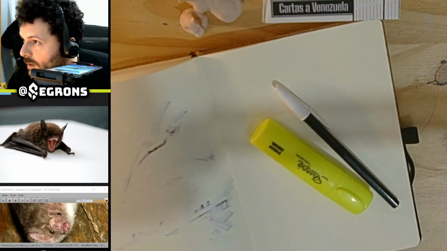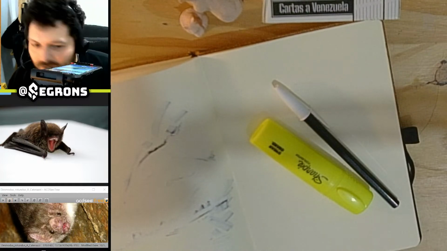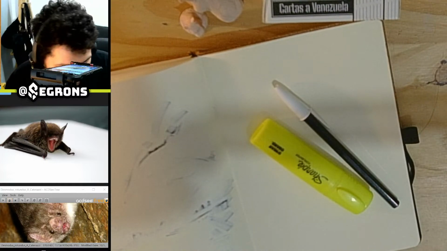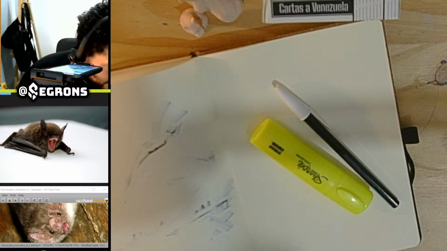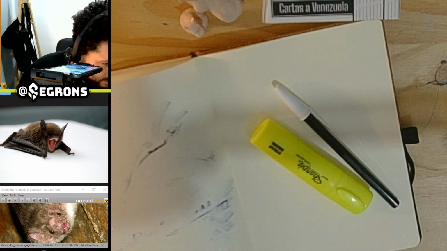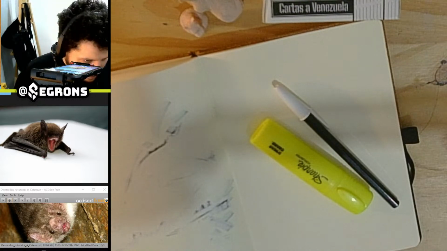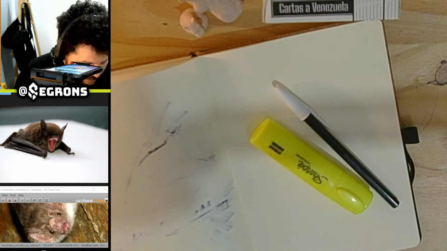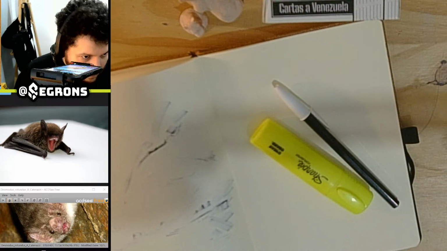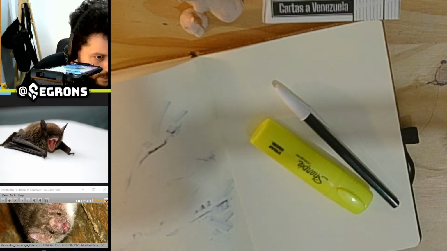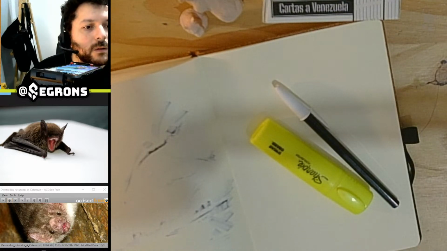I worked a little bit on the UI for the stream. What? I don't understand. This should be working. This should be working. Come on.